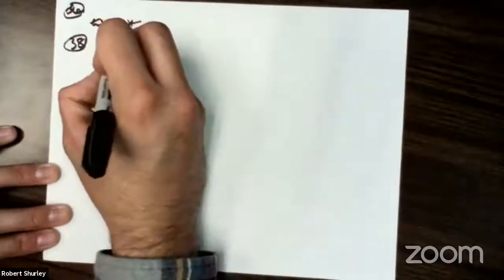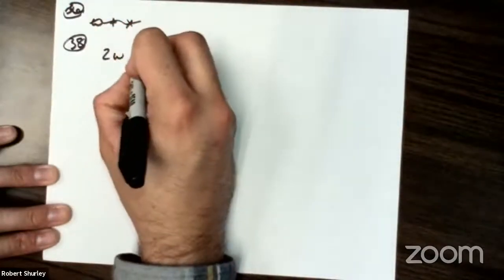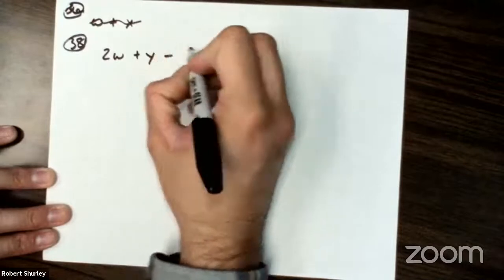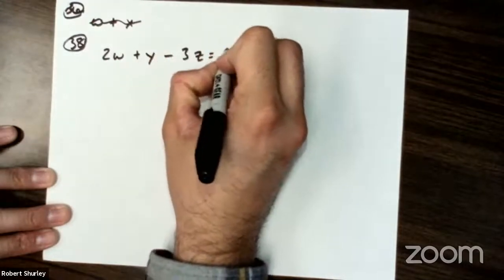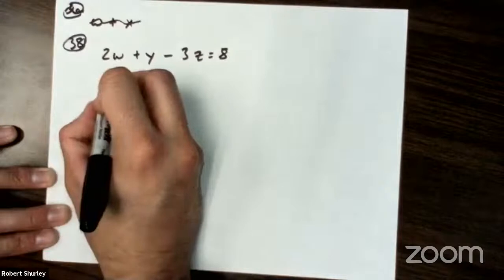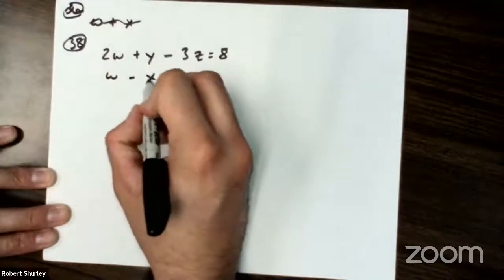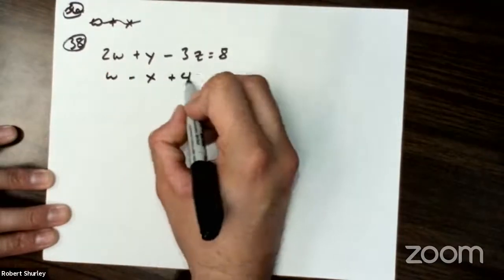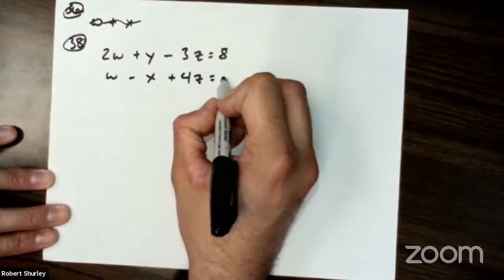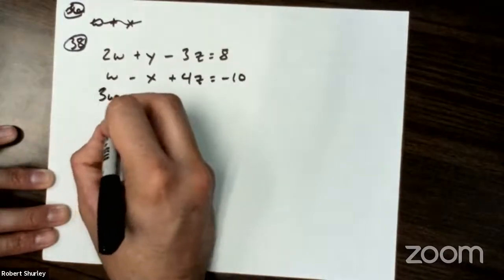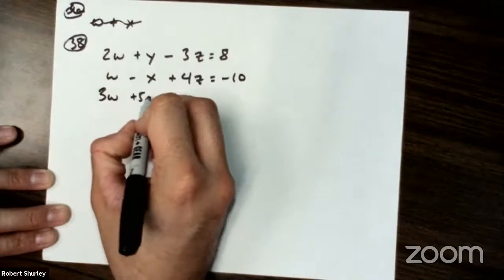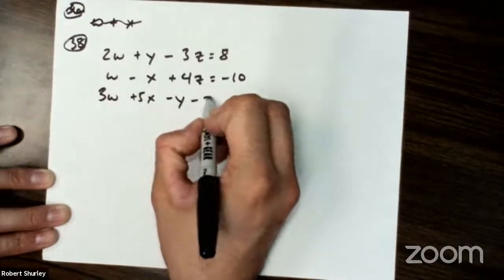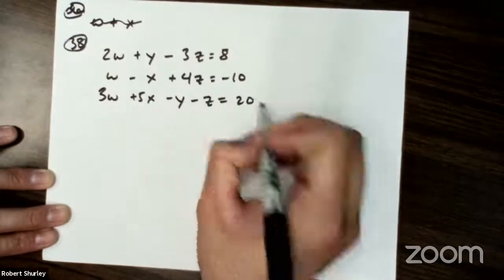So 38 says 2W plus Y minus 3Z equals 8. W minus X plus 4Z equals negative 10. 3W plus 5X minus Y minus Z equals 20.